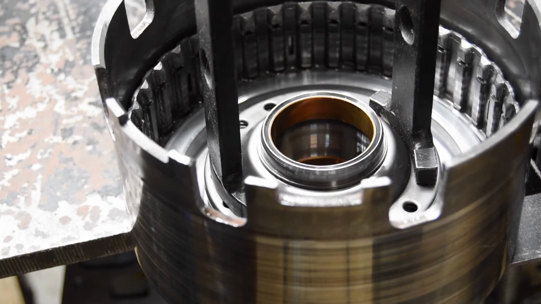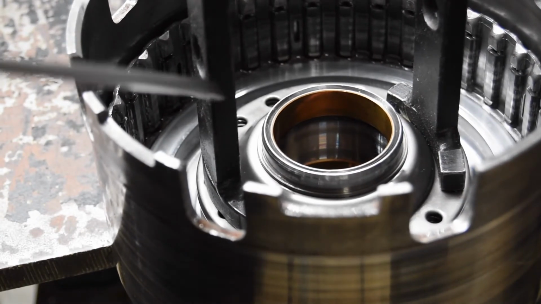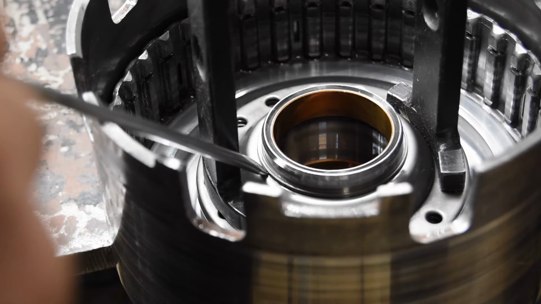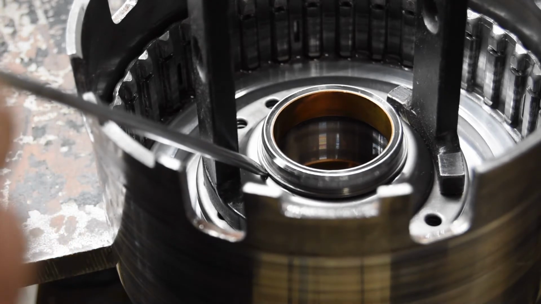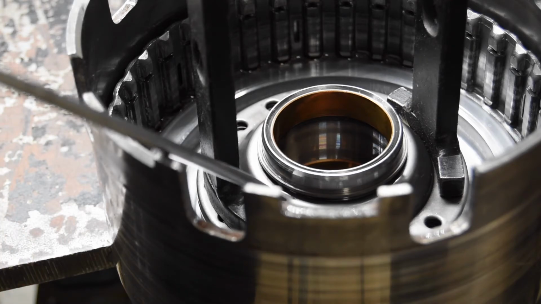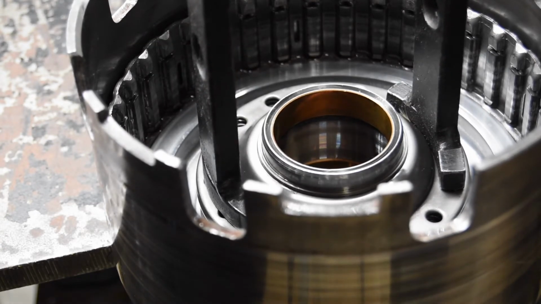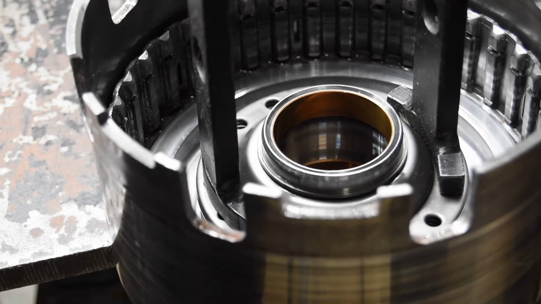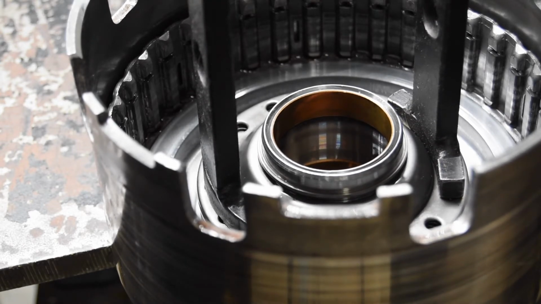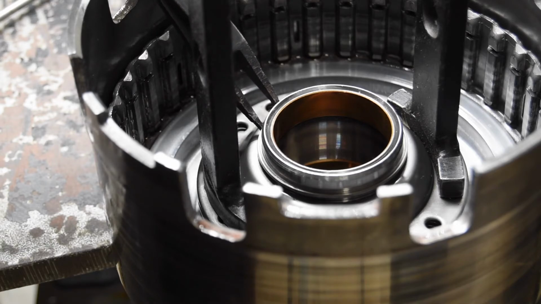So let me see. Yeah, let me get this far. There we go. So watch this area right here. Now I don't need to compress this thing all the way down. All I'm doing is just compressing it to release the pressure off the snap ring and to lower the snap ring lock tabs below the snap ring. So for me, it had a total of about 2 1/4 turns, and that was it.